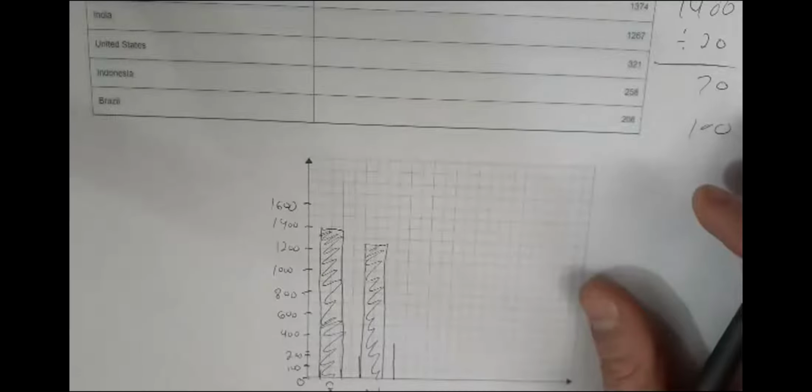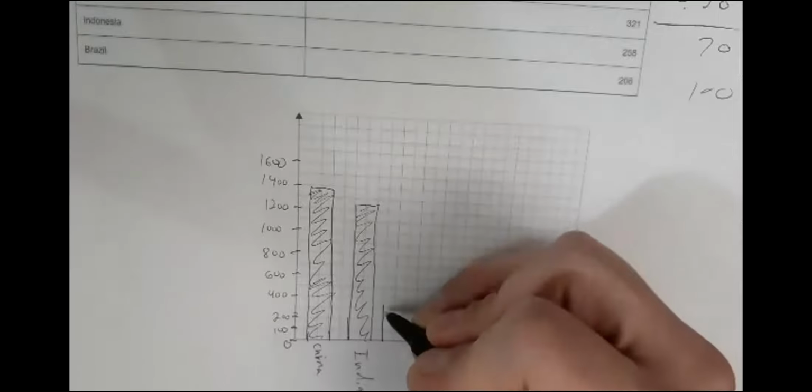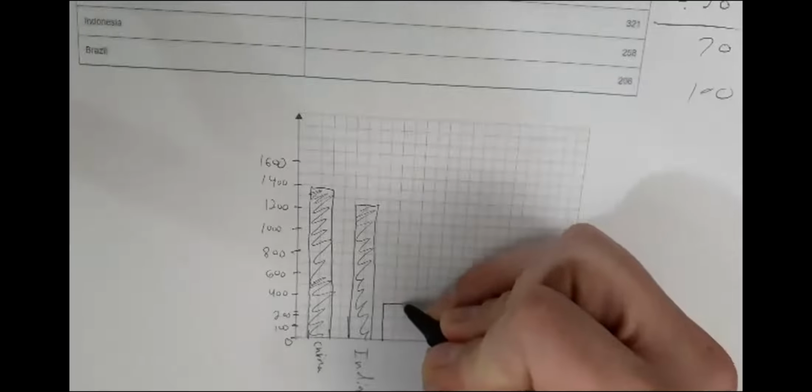Next thing is the US, 321, a little bit past 300. There we go. US. Indonesia is 258, so I'm going up a little bit past 200 and halfway.